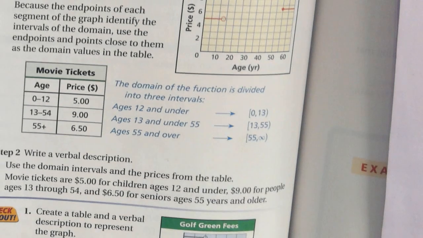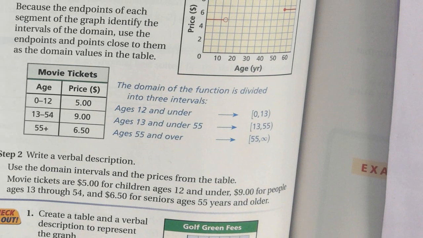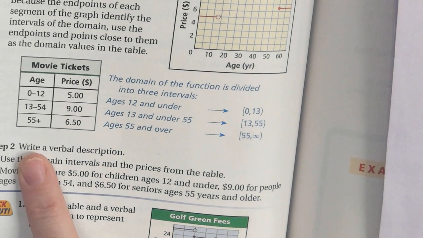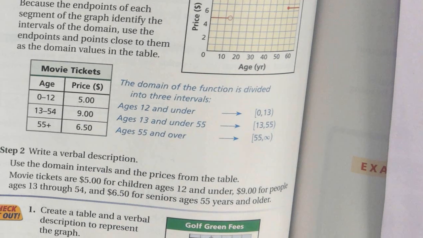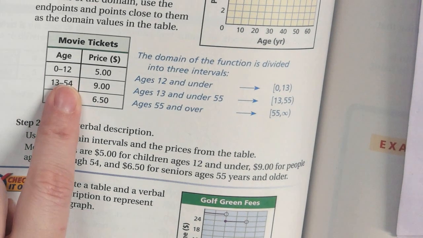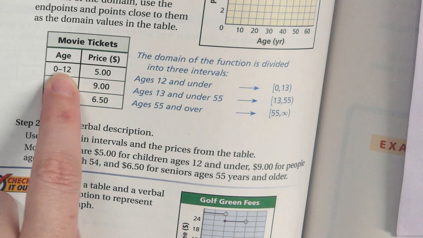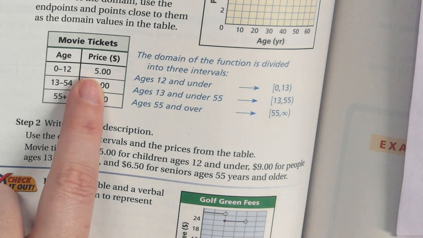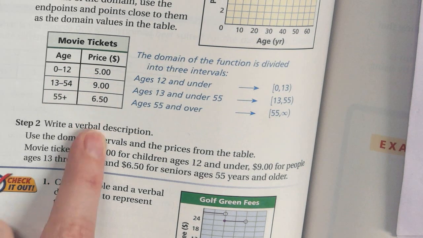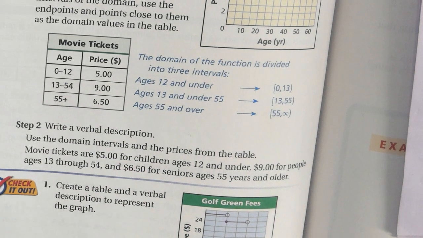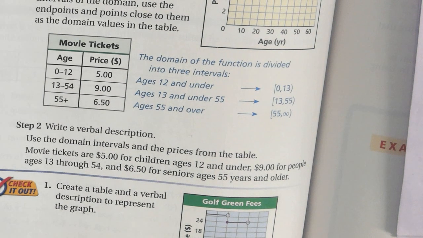All right, so we're gonna look at this, and then we're also going to be writing verbal descriptions. So when you're doing a verbal description, you're just describing what's happening in your table. Okay, so that just means for children that are 12 and under, the price is $5. For people that are 13 to 54, the price is $9, and then $6.50 for people who are age 55 and older.